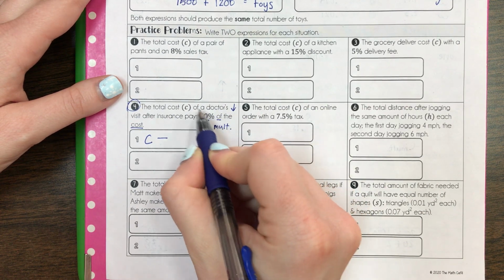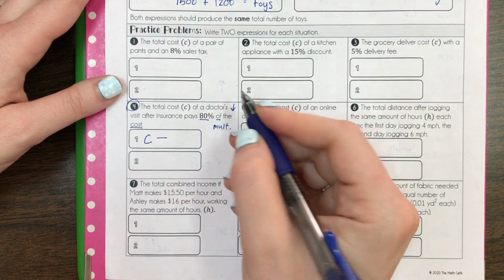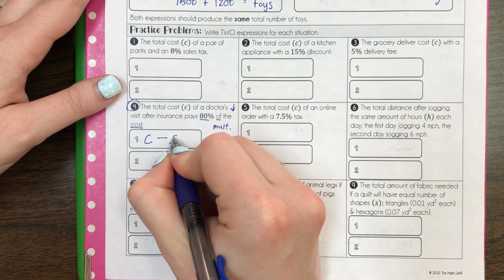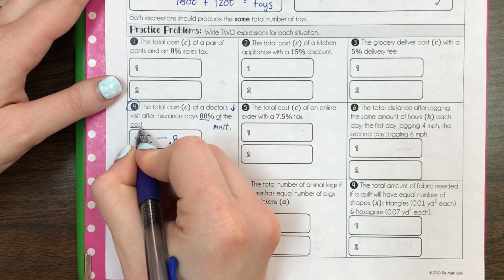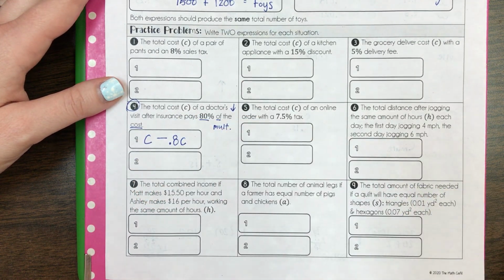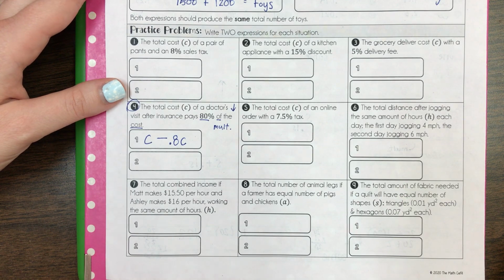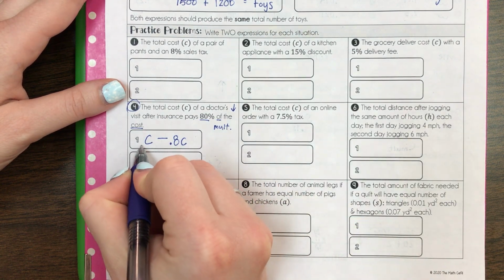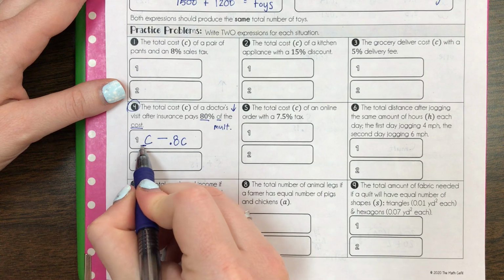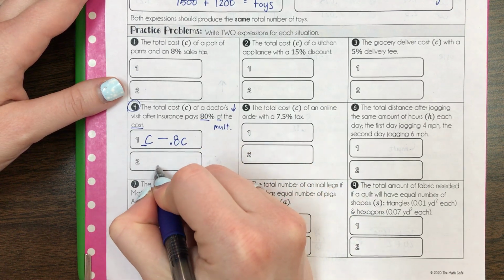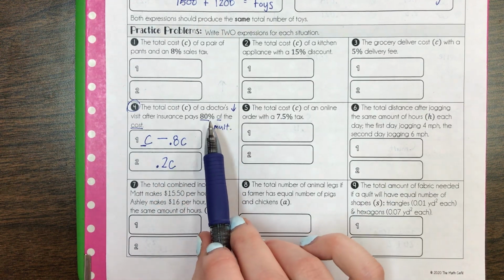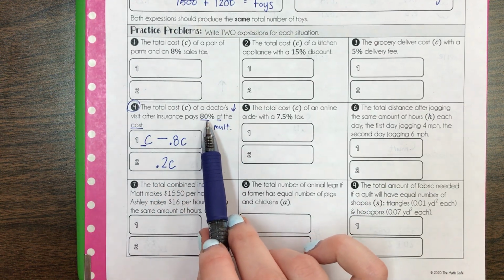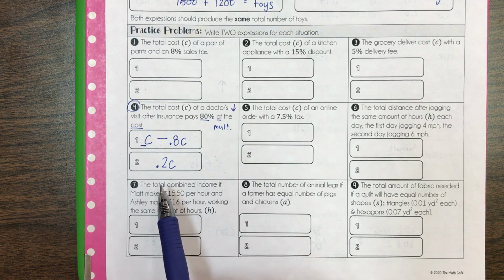So to calculate 80% of the cost, 80% as a decimal would be 0.8, and then of times the cost, which is C. So we have C minus 0.8C. Remember, this is a 1, even though it's not written, so 1 minus 0.8 would give us 0.2C. Which makes sense because if insurance is paying 80%, that means we would be paying 20% out of pocket. So it makes sense that we would have 0.2 there.